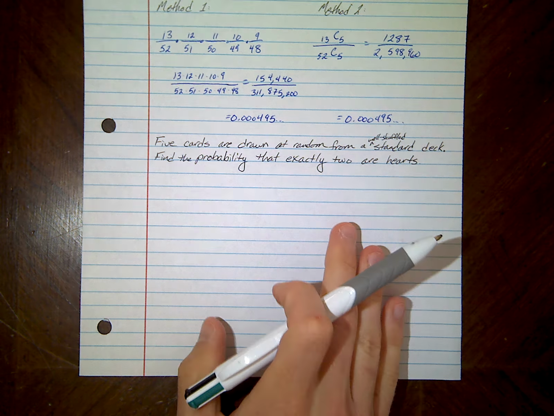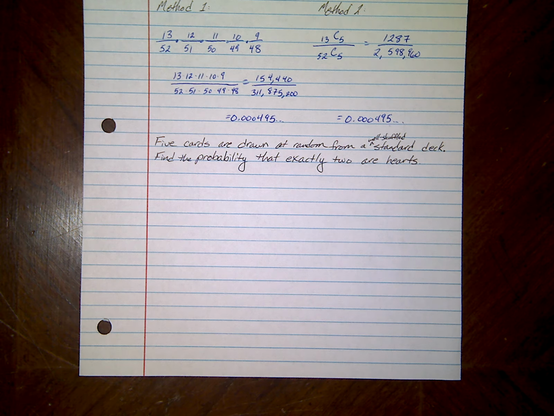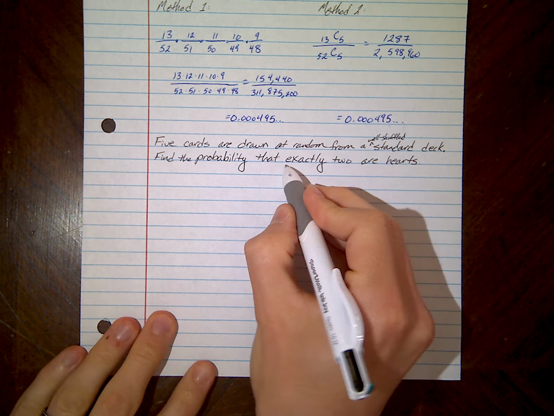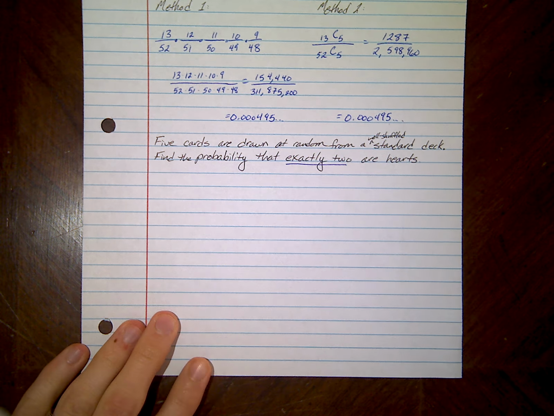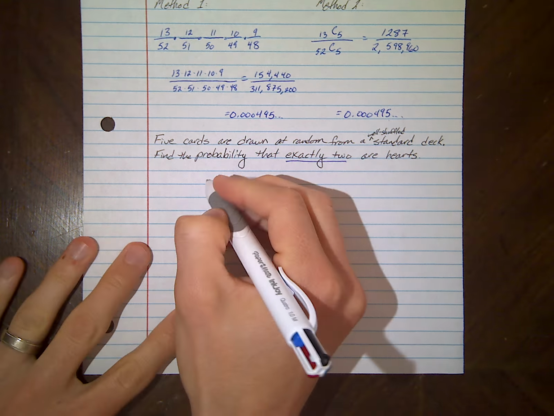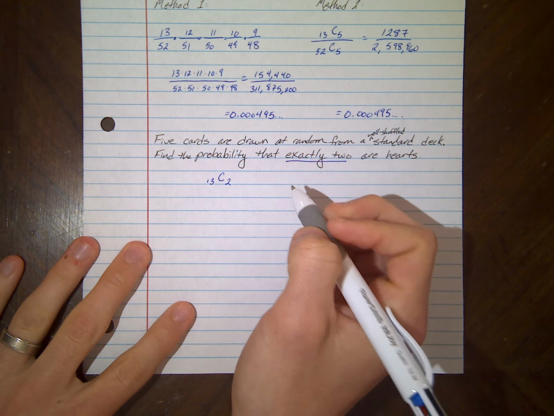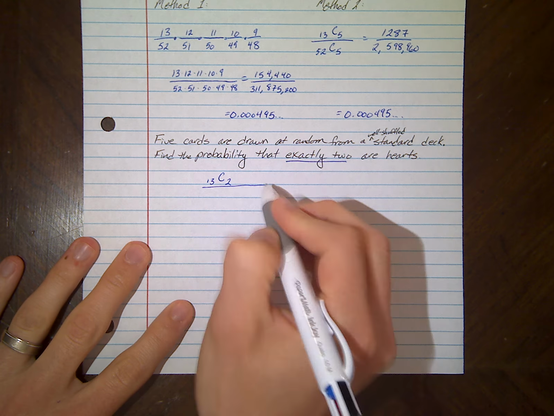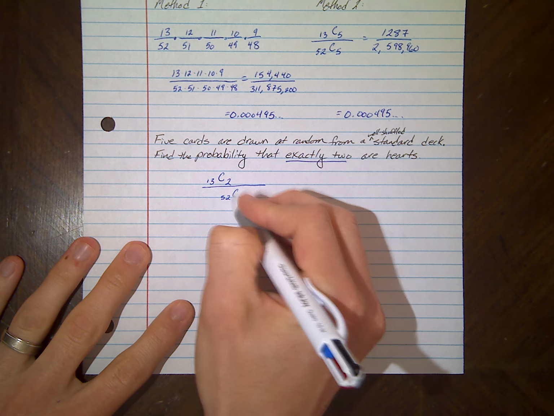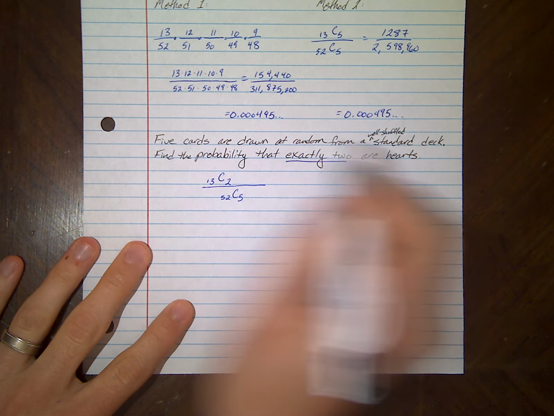So let's look at this other problem. 5 cards are drawn at random from a well-shuffled standard deck. Find the probability that exactly 2 are hearts. Now this is a little different, and this is why I think method 2 up there helps us out. We only want 2 hearts. So again, how many hearts are there to choose from? Well, you've got 13, and we want 2 of them. In the denominator, you've got 52 cards to choose from, and we're choosing 5.